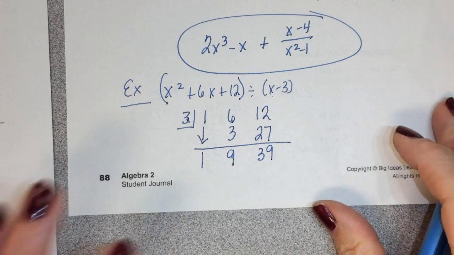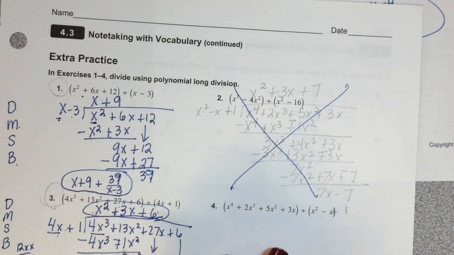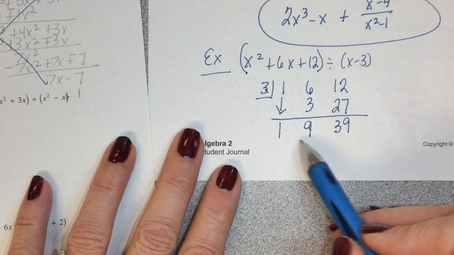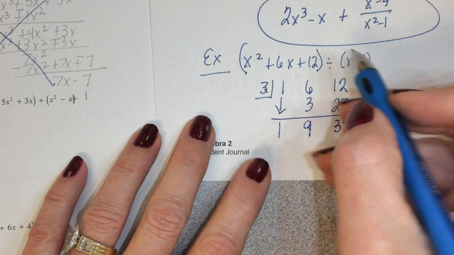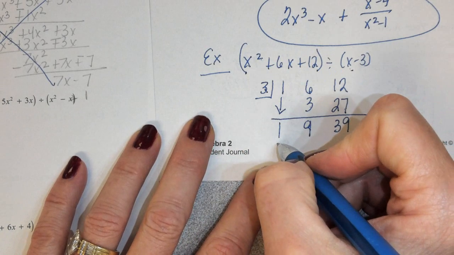So look at the answer that we got before. The answer that we got before was x plus 9 plus 39 over x minus 3. Can you see how this is telling us what the answer is? We were doing x squared divided by x. So therefore, this is my x term.